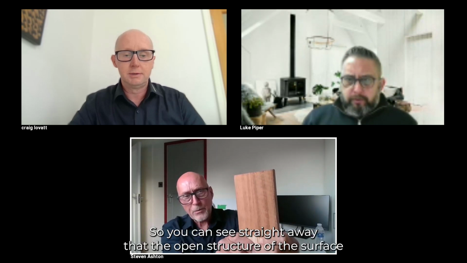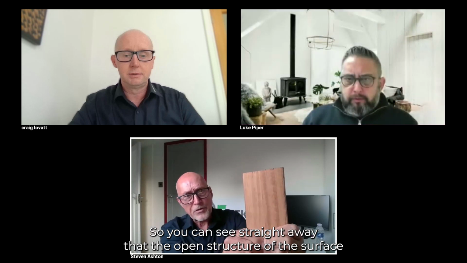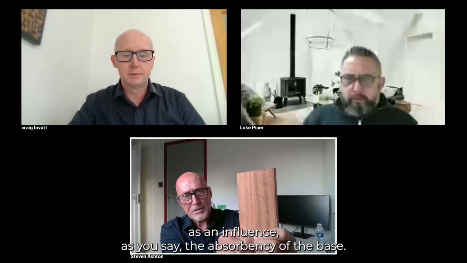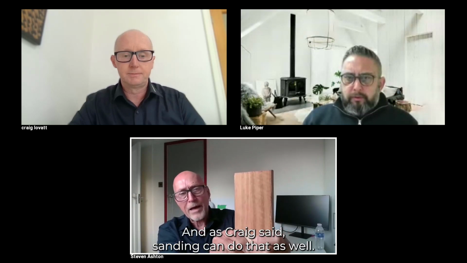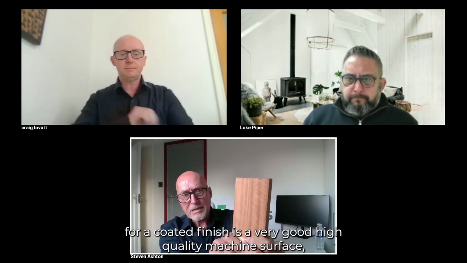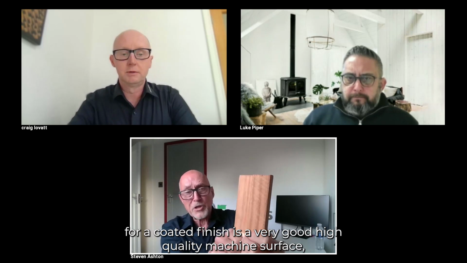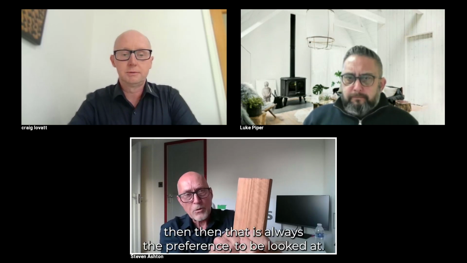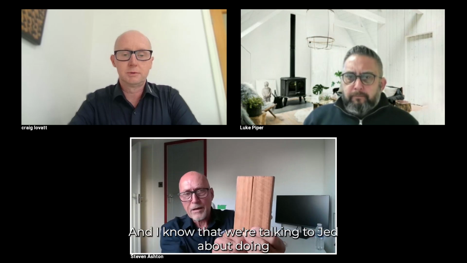So you can see straight away that the open structure of the surface has an influence on, as you say, the absorbency of the base stain, as Craig said. Sanding can do that as well. So again, the best surface for a coated finish is a very good high quality machine surface, and that is always the preference to be looked at. And I know that we're talking to Jed about doing another presentation on that very subject. But that's the impact of surface preparation.